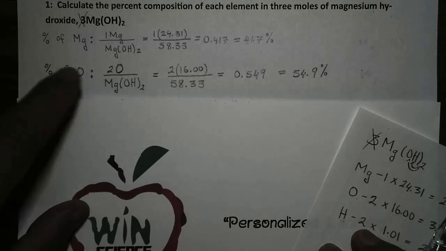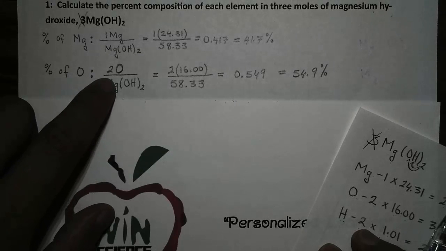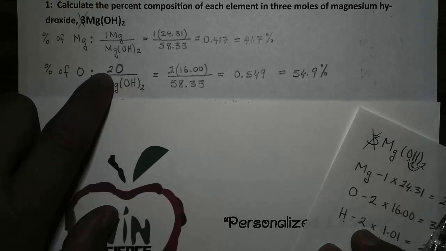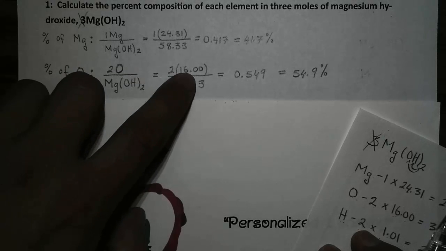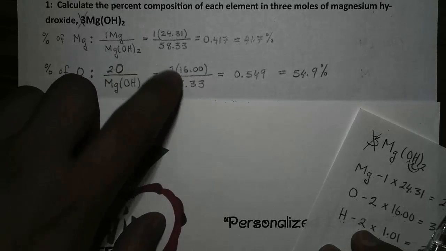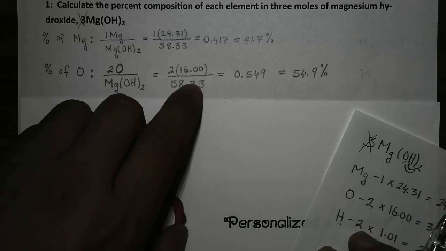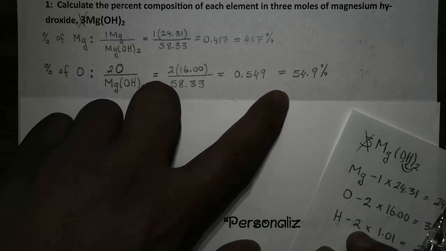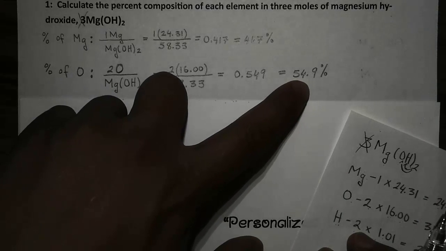Another thing, we do the same thing to oxygen, except now the mass is going to be the mass of oxygen. Notice I have 2 oxygen, so 2 times 16 over the same mass of the compound, because we are working with the same compound. And we plug this into the calculator, gives us 0.549, or in percentage, we have 54.9%.